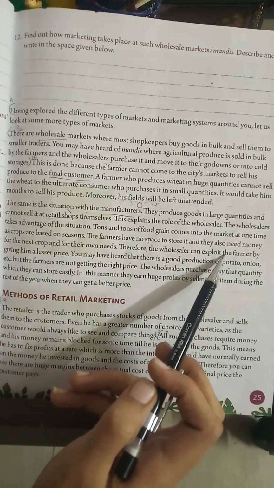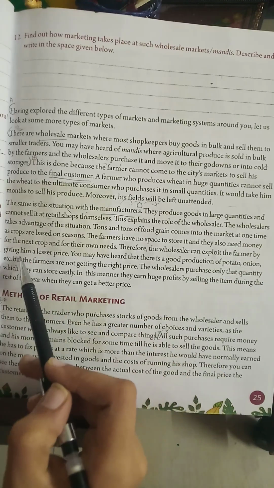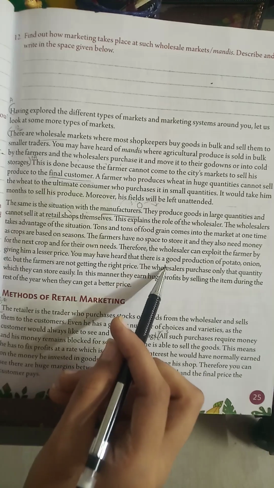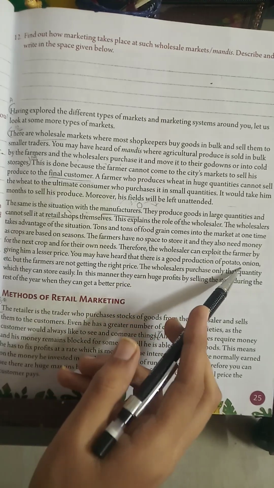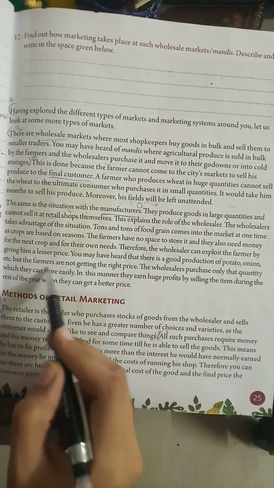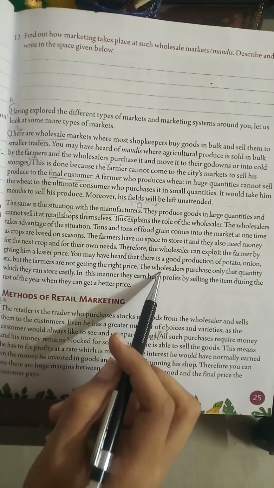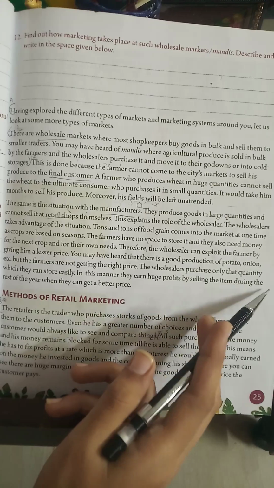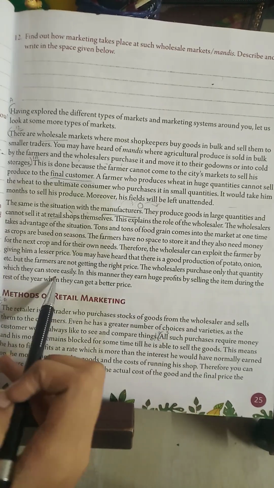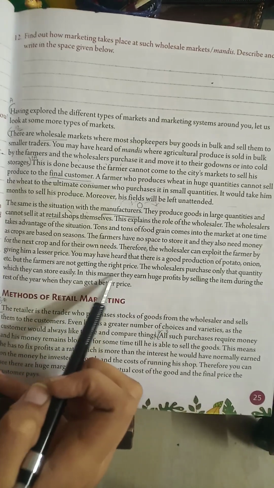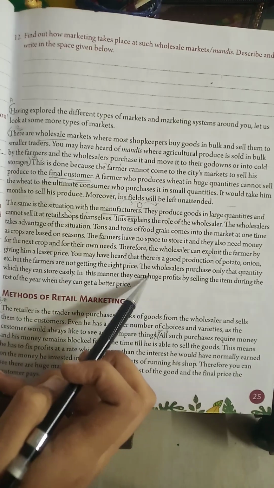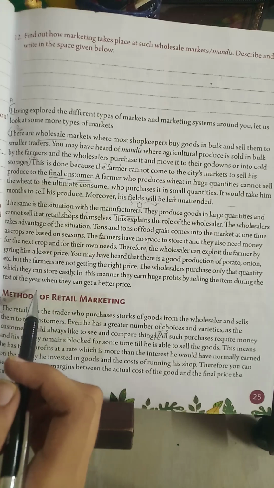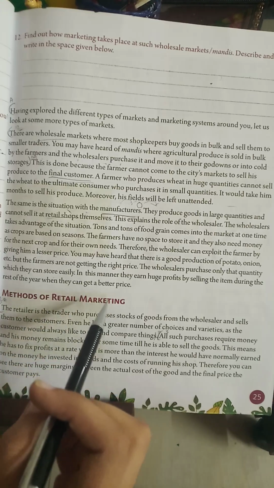Therefore, the wholesalers can exploit the farmers by giving them a lower price. You may have heard that there is a good production of potato, onion, etc., but the farmers are not getting the right price. The wholesaler purchases only that quantity which they can store easily. In this manner, they earn huge profits by selling the items during the rest of the year when they can get a better price.